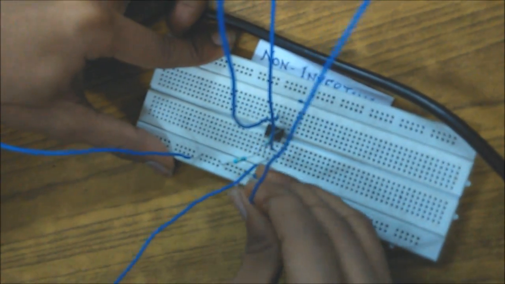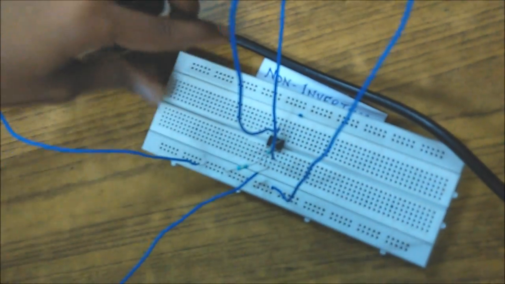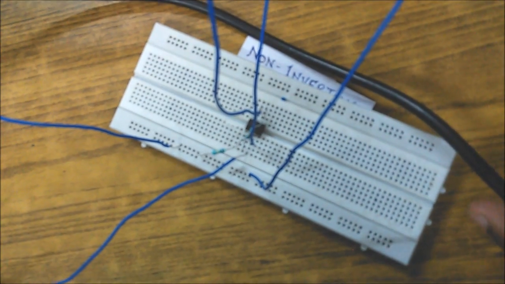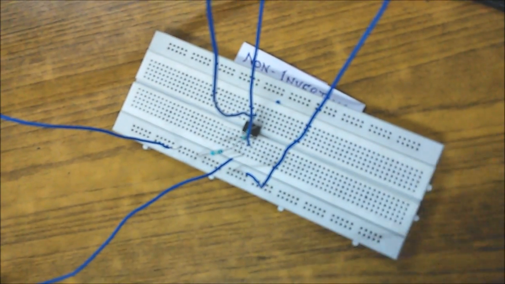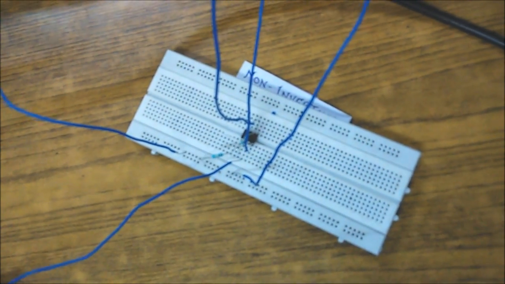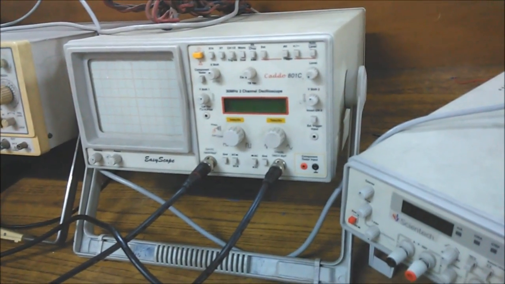There are a total of 3 BNCs that we have used in this analysis. The first one is used to connect the input to the op-amp, the second one to view the input signal on the CRO, and the third one, our last one, to view the output on the CRO.